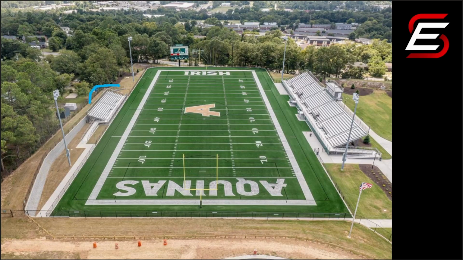Bleachers, I'd say this is the visiting team. This will be the home team since there are more bleachers here. There are the soccer indentations, on both sides of the field, center field, and the wide hashes.